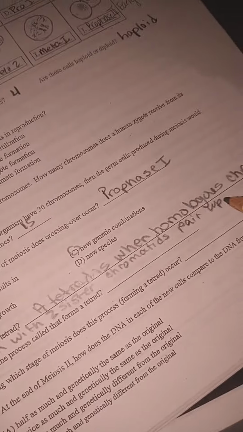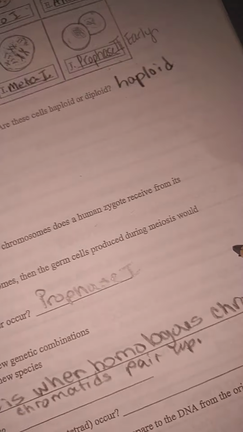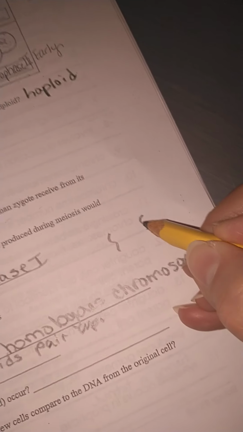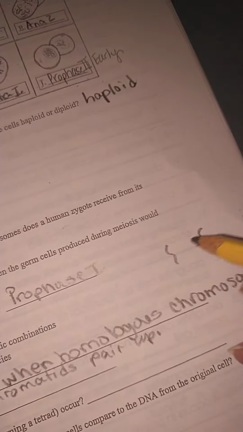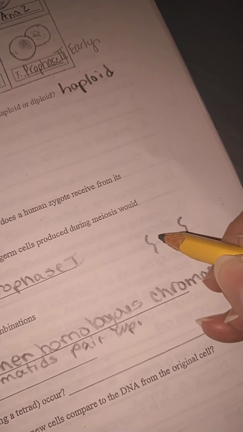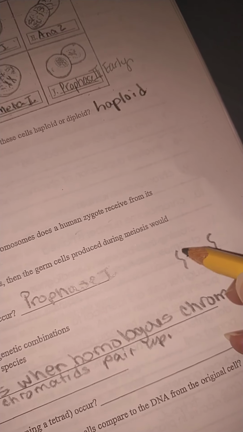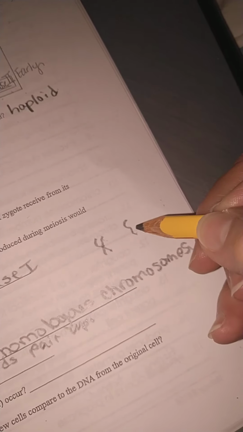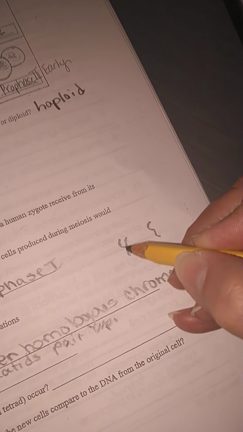Okay, and what that looks like is you would have chromosome number 1 from mom and chromosome number 1 from dad, and then during interphase, remember those chromosomes replicate. So this is just a copy of this one, and they're held together right there at the centromere. It's still counted as one chromosome because you count the centromeres.